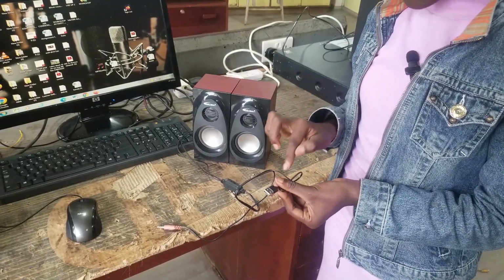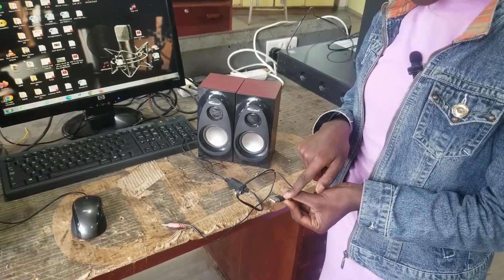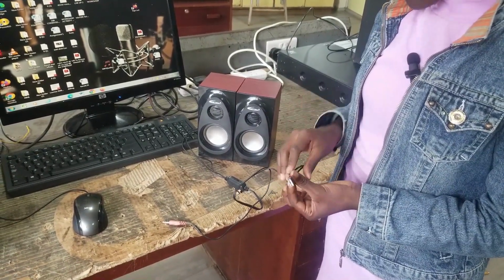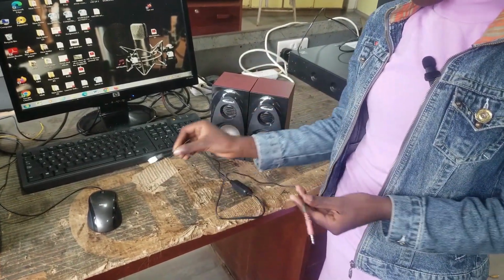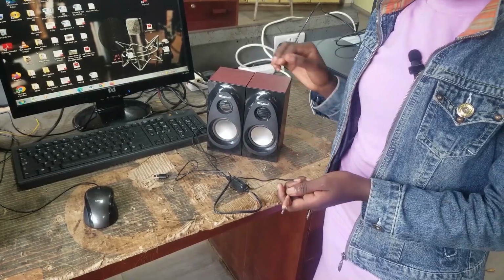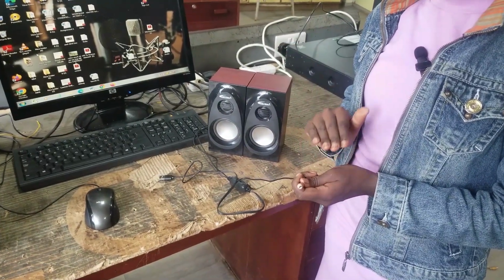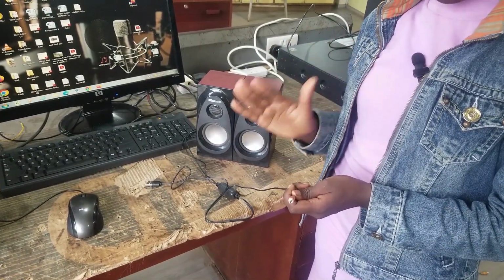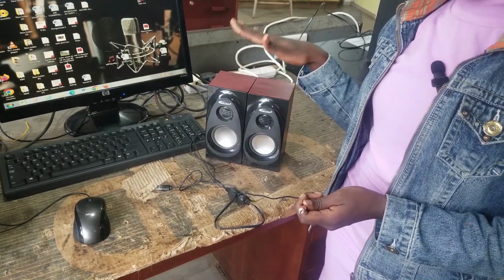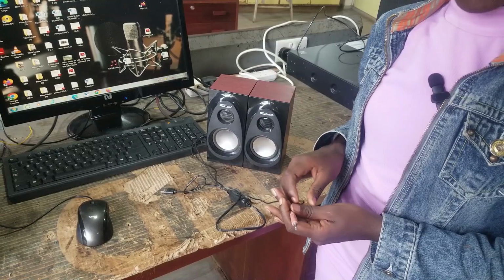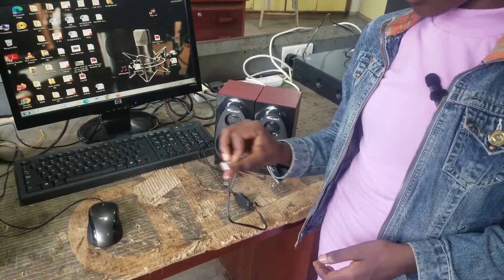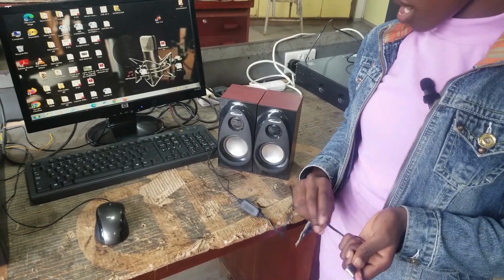We can either connect this into a charger, or we can connect it onto a USB port on the computer tower. Then this is an audio jack pin. This audio jack pin gives signal, it's the one that picks sound from the computer tower and gives it to the monitors. So I will briefly take you through how we connect these two on the computer tower.